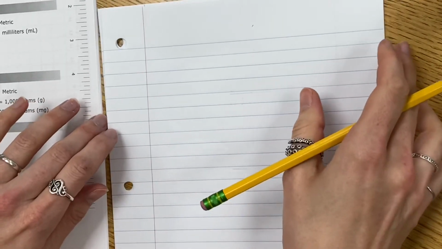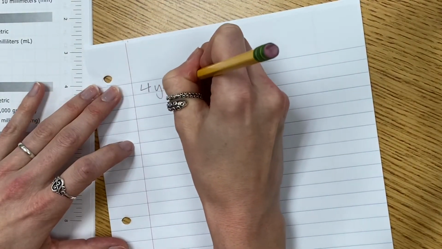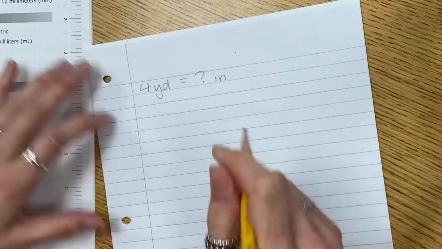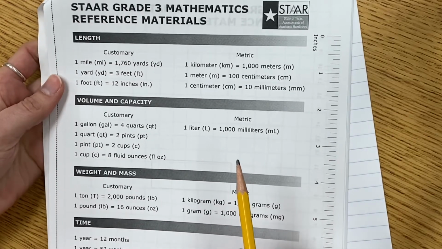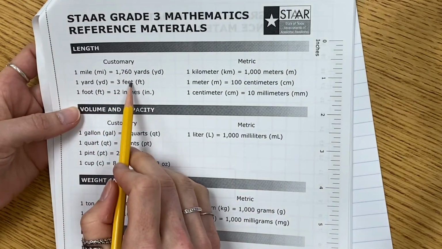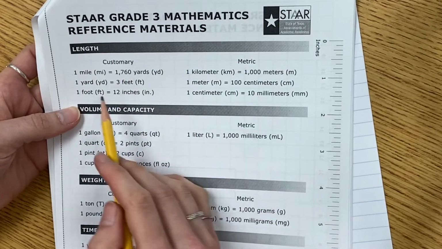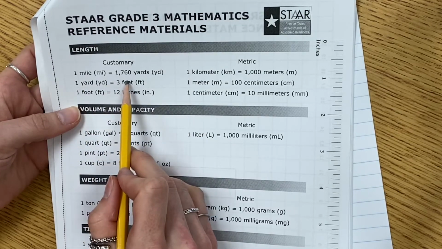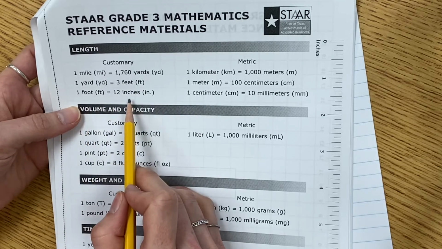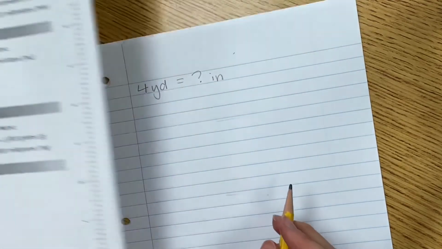All right, let's do one more. Let's do a customary length equation. Let's do 4 yards is how many inches? I'm looking for inches, but I'm given yards. If I look at my reference sheet, I have 1 yard equals 3 feet and 1,760 yards equals 1 mile. I don't have anything that converts directly from yards into inches. What I do have is I can convert my yards into feet, then I can take those feet and convert them into inches. Because I'm given yards, I need to start with my conversion of 1 yard equals 3 feet.